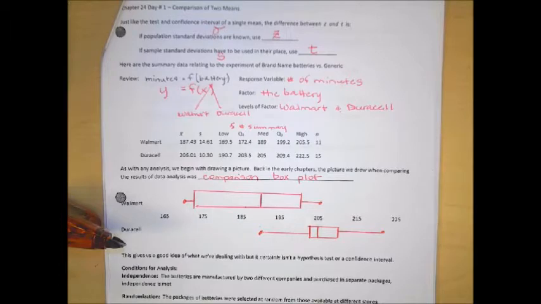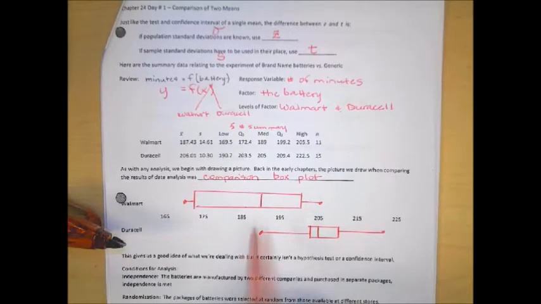Now, this picture tells us a lot. I mean, we kind of know where we're going here. It seems like the Duracell batteries are outperforming the Walmart batteries, but are they doing it significantly? That's what everything is all about. That's what the hypothesis test is going to be about, and that's what the confidence interval is going to be about. The confidence interval is going to be about what is the true difference between the performances. The hypothesis test asks, is Duracell really outperforming Walmart?